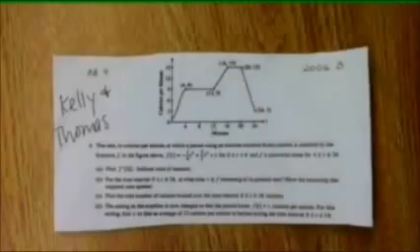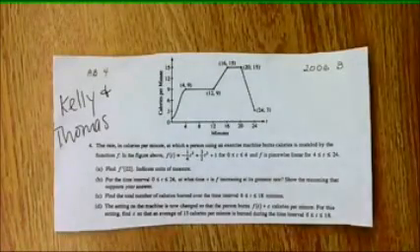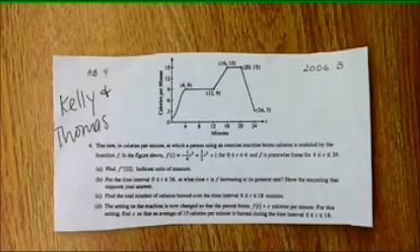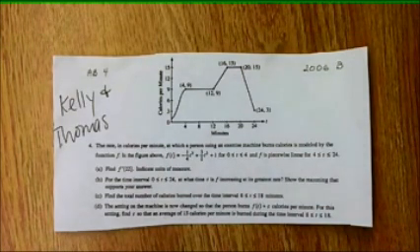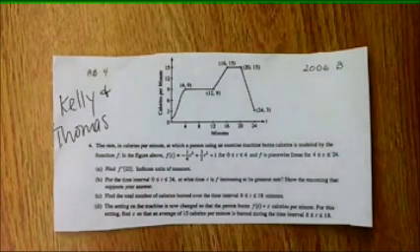Hi, I'm Thomas Rivera, and I'll be working with Kelly Brennan on the AP Calculus AB question 4 from the 2006 Form B exam. Question 4 states, the rate in calories per minute at which a person using an exercise machine burns calories is modeled by the function f.